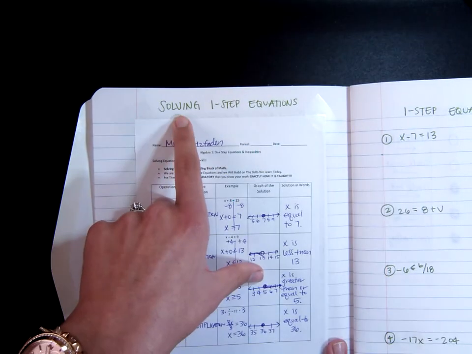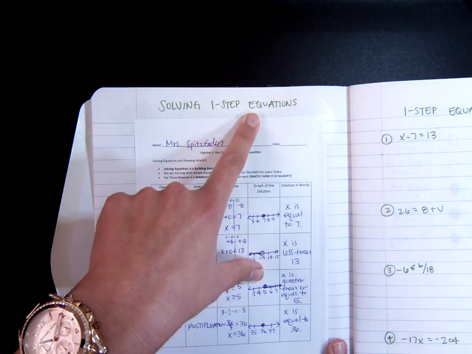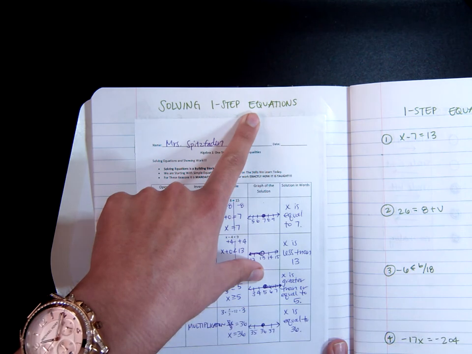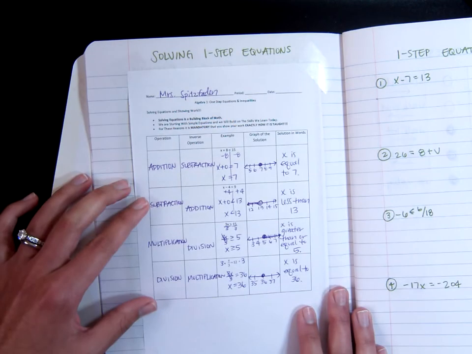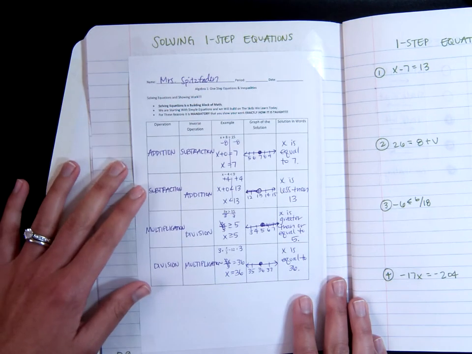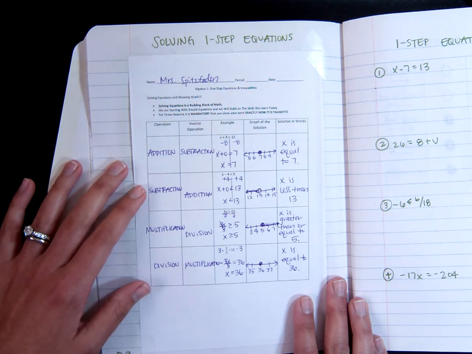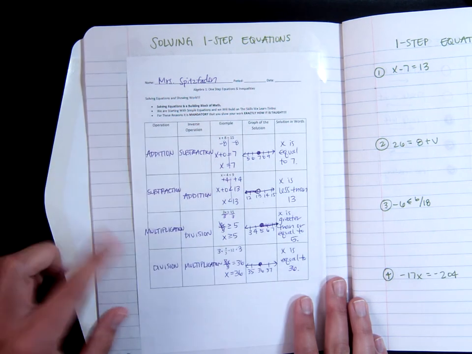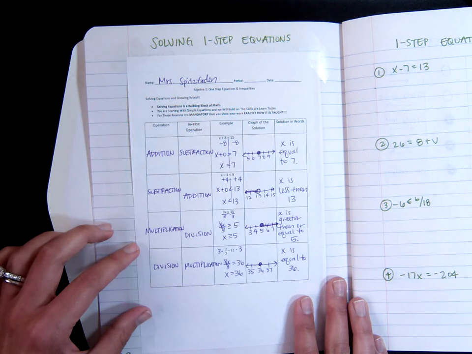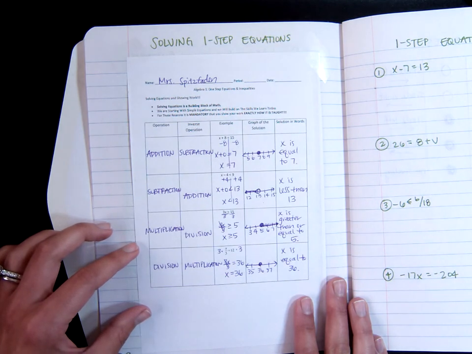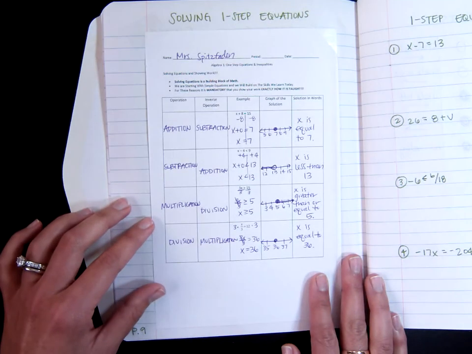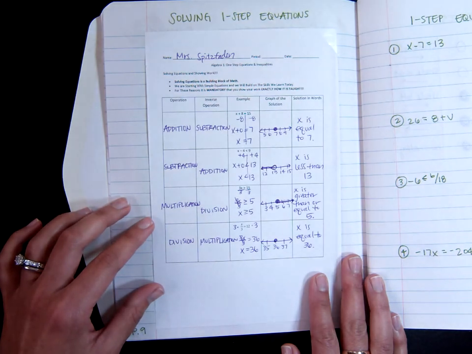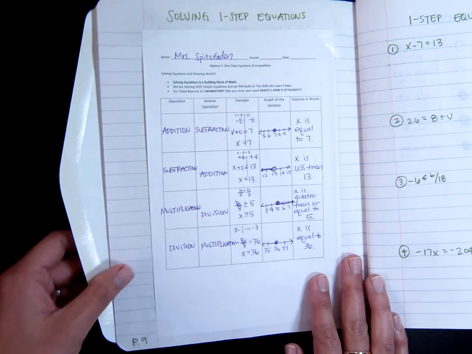This is going to be titled Solving One-Step Equations. Write that down. Then you're going to glue or tape this paper in there. Some of you, we did this in class. Some of you have a blank copy and you're going to have to fill this in. If you don't already have it filled in, you need to pause the video and copy all of this down and tape this page in there or glue. Your notebooks need to be nice and neat, so do not make them messy, please.